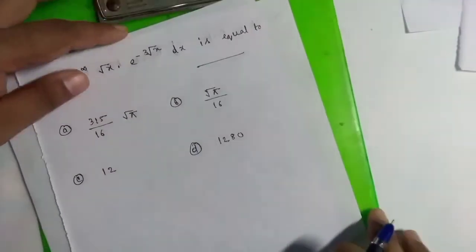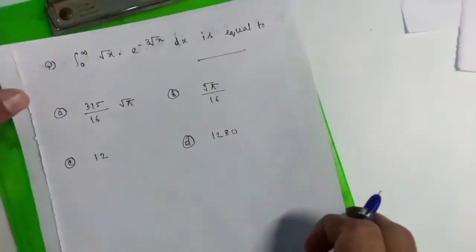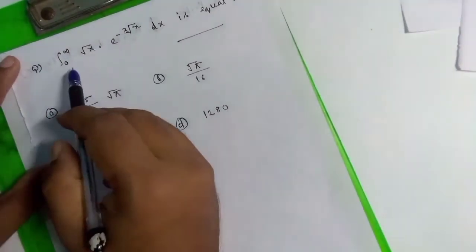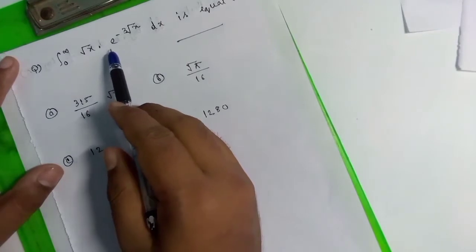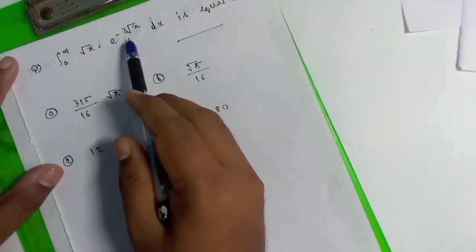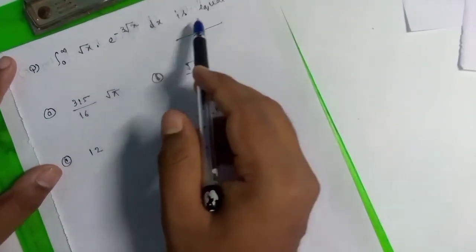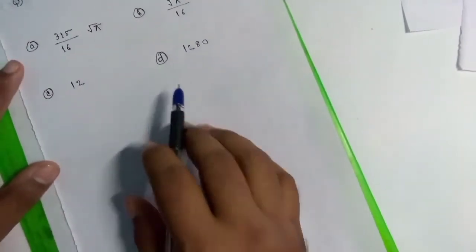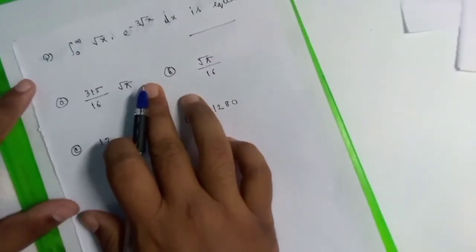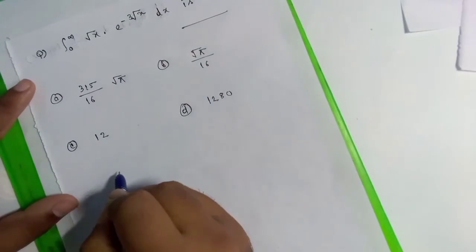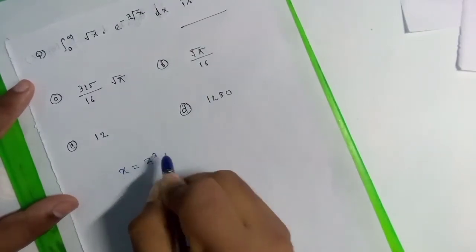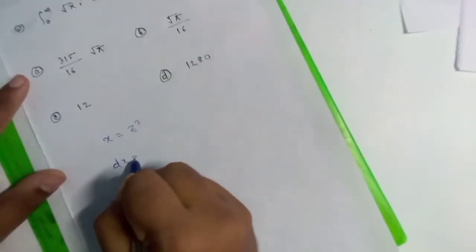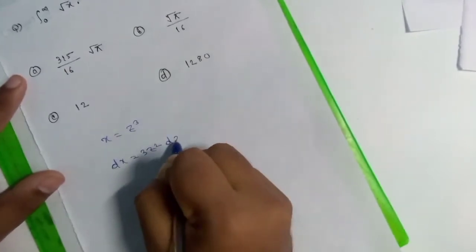So our next question is integration 0 to infinity of root x into e to the power minus 3 cube root x dx. To solve this, we put x equals z cube, therefore dx equals 3z square dz.